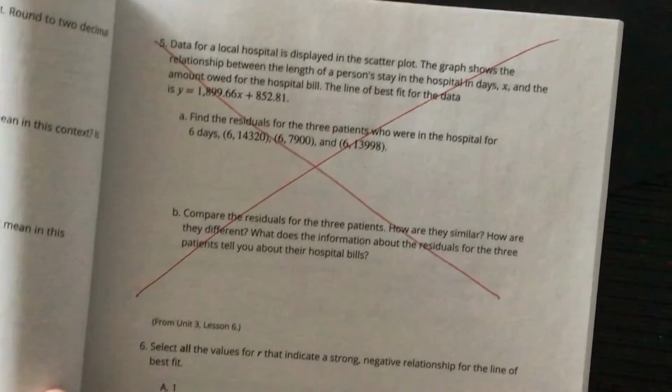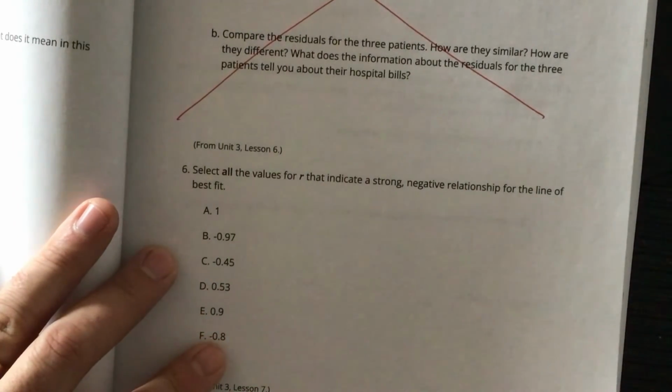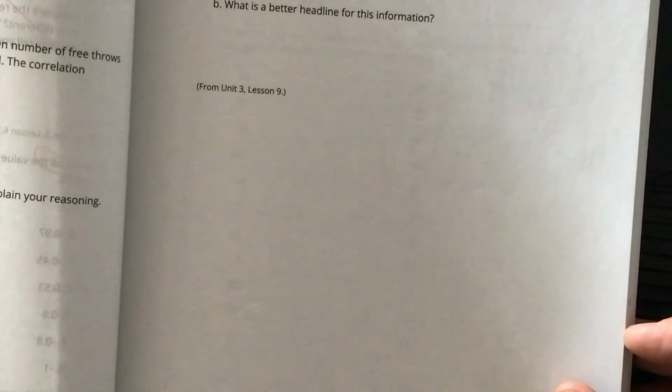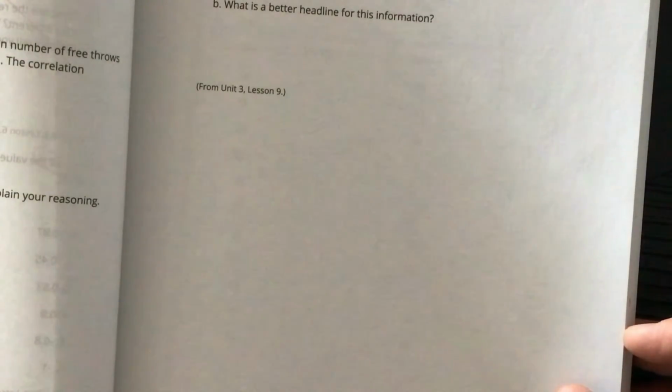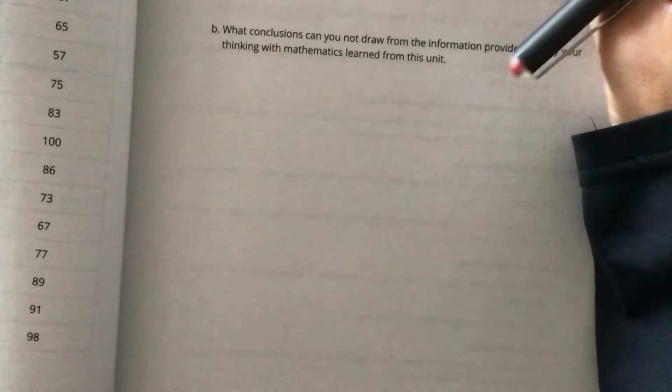So you can cross that one out. Make sure if it says explain, you do so. If it says all, like number 6, you answer all of them, more than one answer, of course. Explain for number 8. And it does go on to number 10 as well.